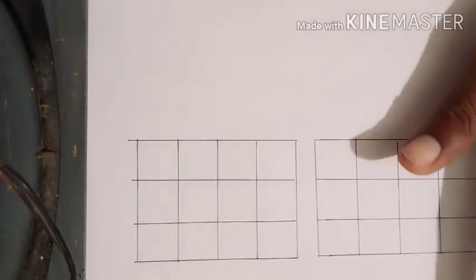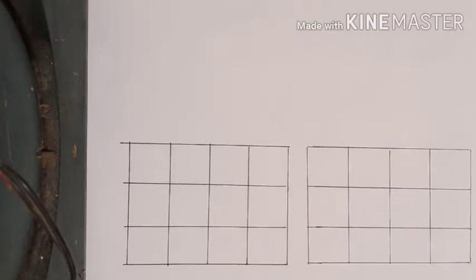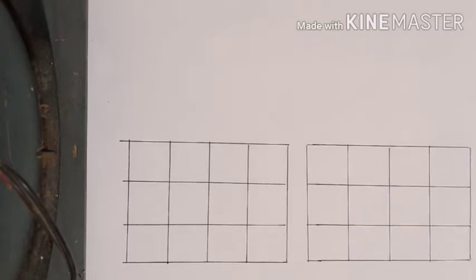The first example of exercise 1.2 is: solve the following simultaneous equations by the graphical method. Now, at first, what can you do?